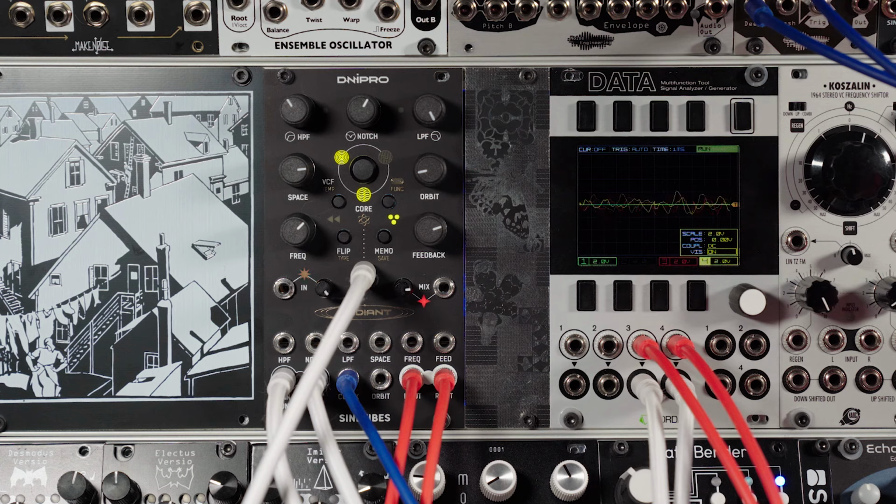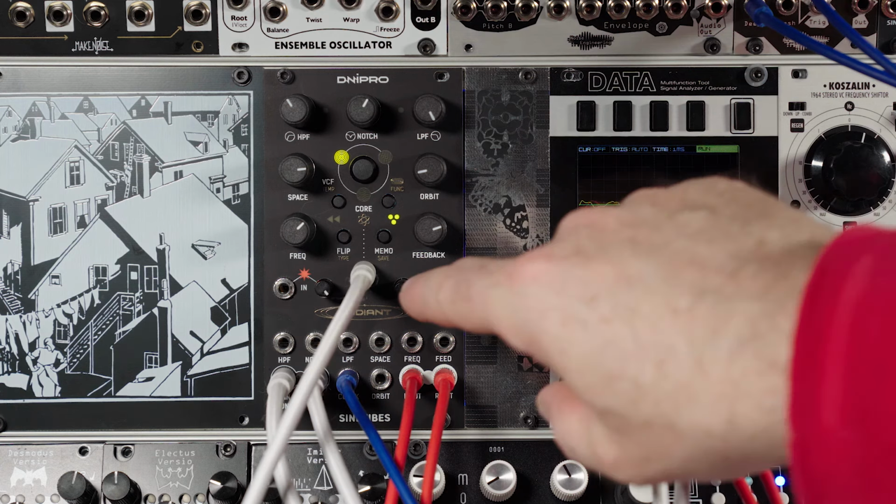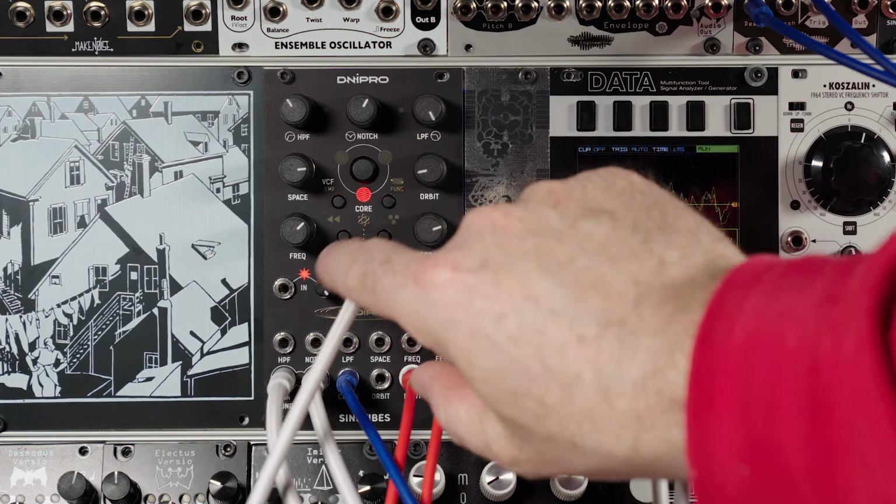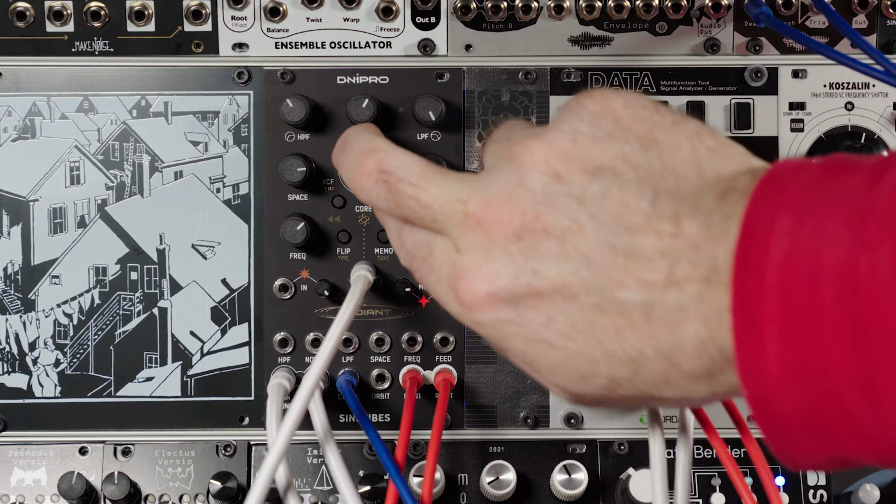One thing to note is that the memo system doesn't seem to be able to switch cores, so you're stuck modulating between the 3 effects on one core or the other.